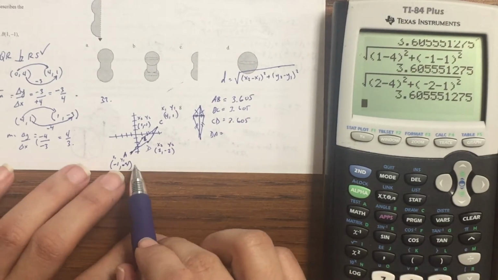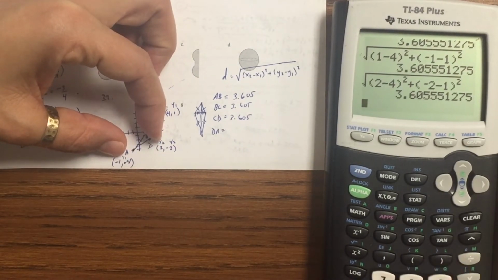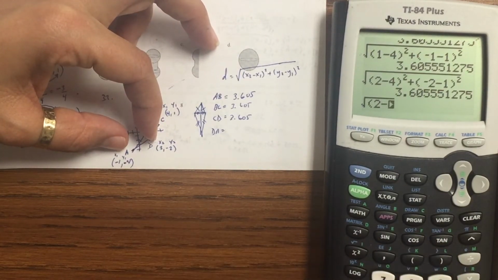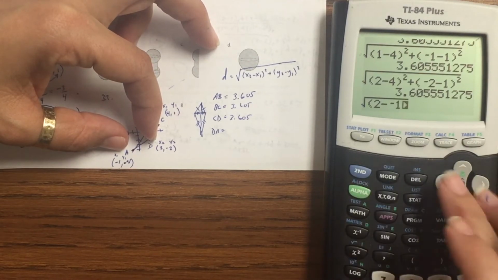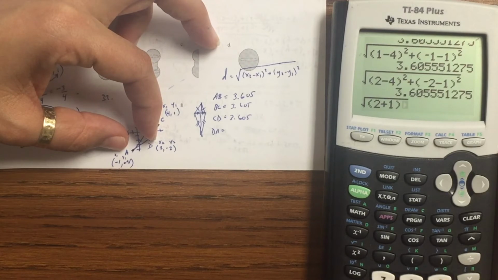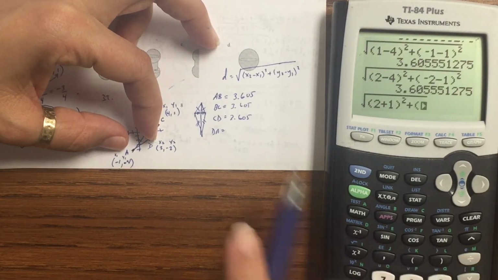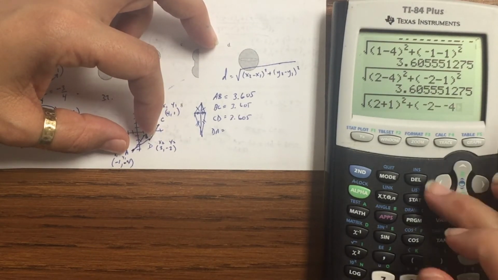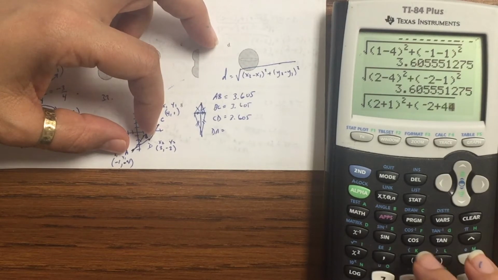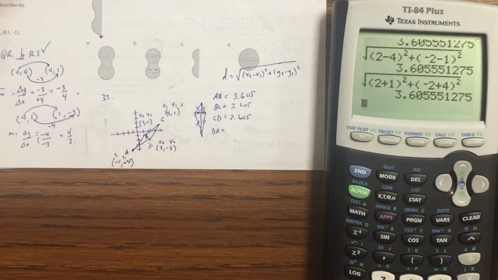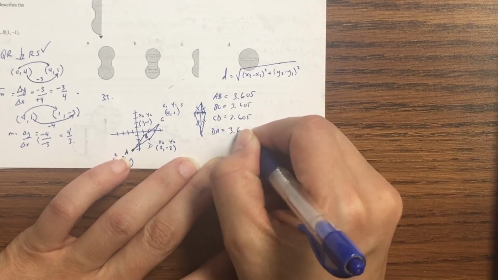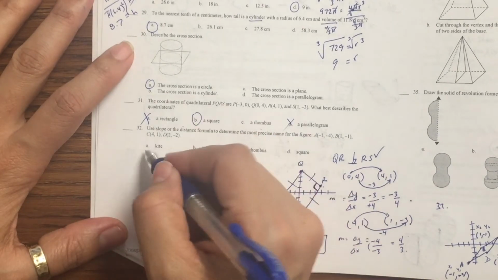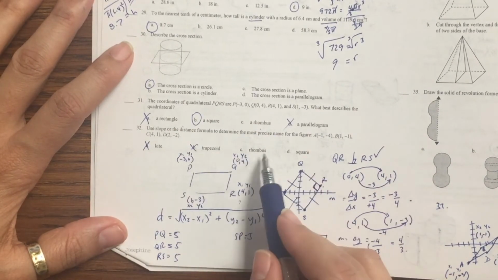But anyway, let me do DA. So right here, these two. So square root of open parentheses x2, x2 is 2, minus x1 is -1. Two negatives make a positive, squared, plus y2, which is -2, minus y1, which is -4. Again, two negatives make a positive, squared. All right, so all the distances are the same, which means our options are, it's not a kite, it's not a trapezoid, it's a rhombus or a square.